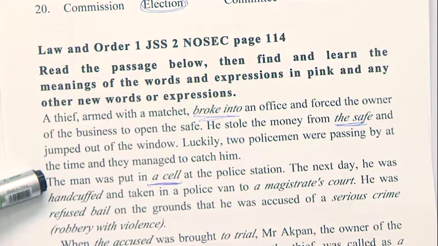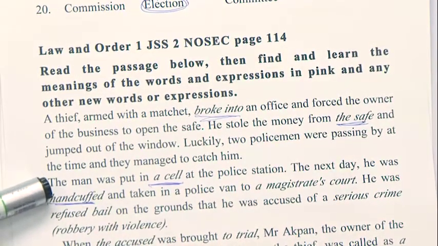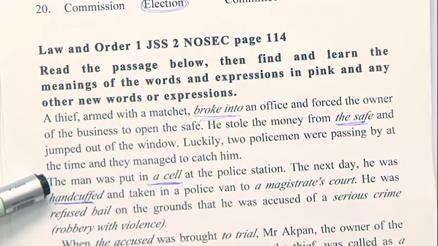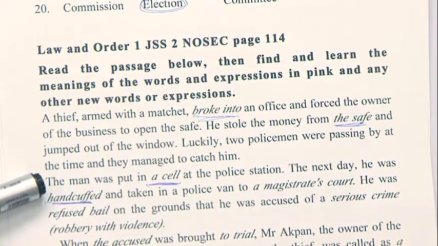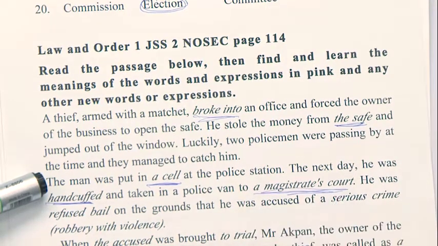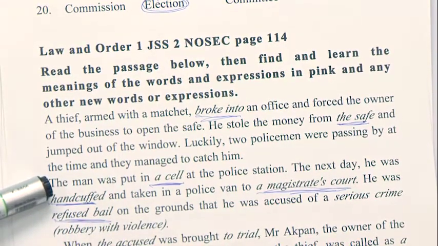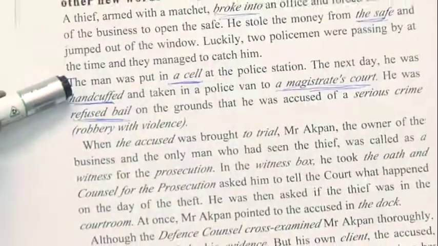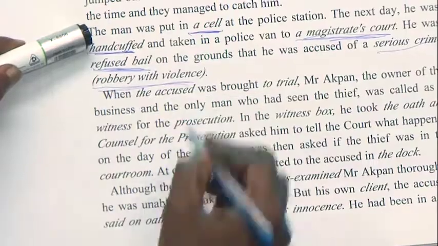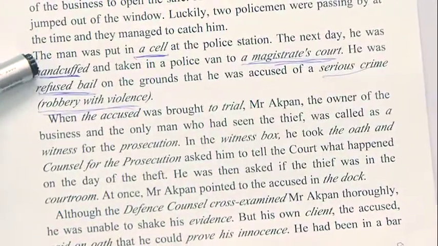The next day, he was handcuffed. Not handcuffed. No, thus his hands were not allowed to move freely. He was handcuffed with an iron something, and taken in a police van to a magistrate's court. Magistrate court. He was refused bail. Again, refused bail. Was not allowed to go home on the ground that he was accused of a serious crime. Serious crime. Talk about crime, and that is robbery with violence. When, for example, somebody goes about probably stealing other people's property with some force, not just going there.